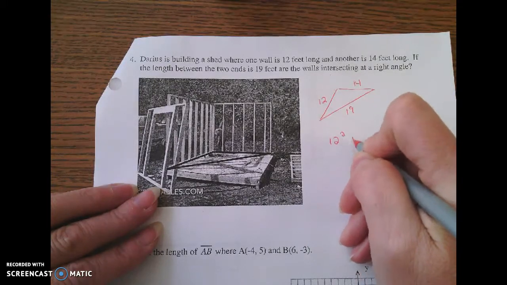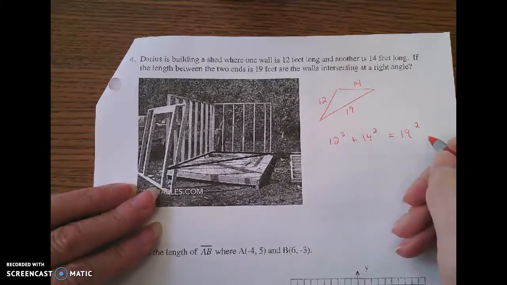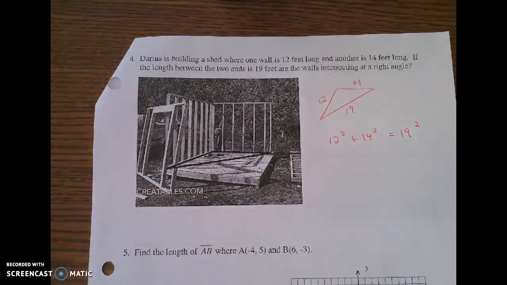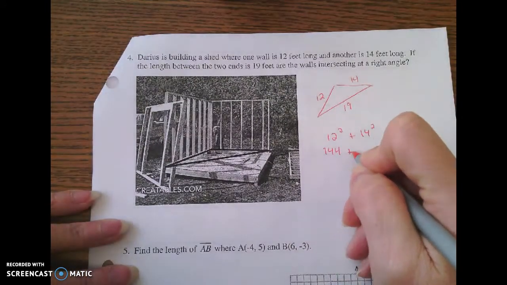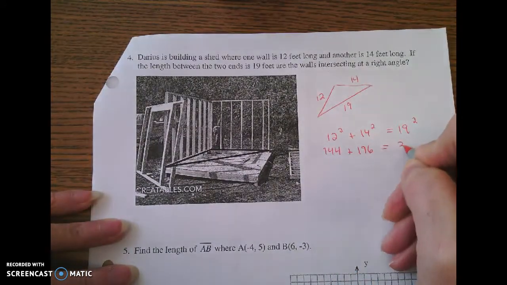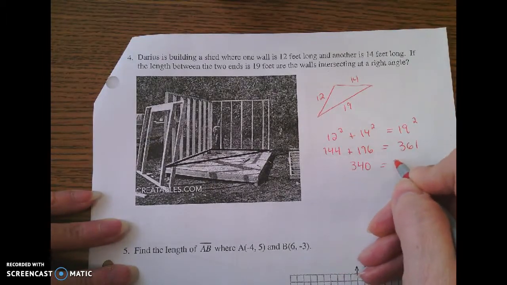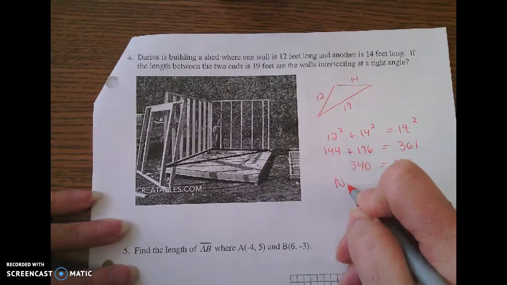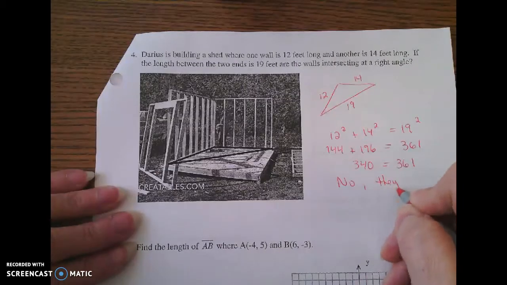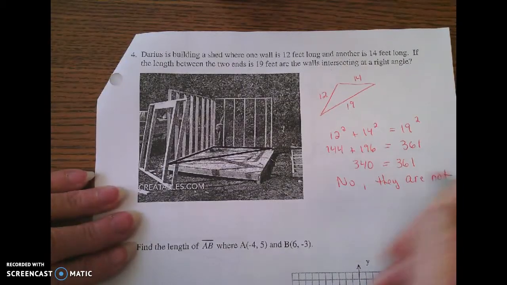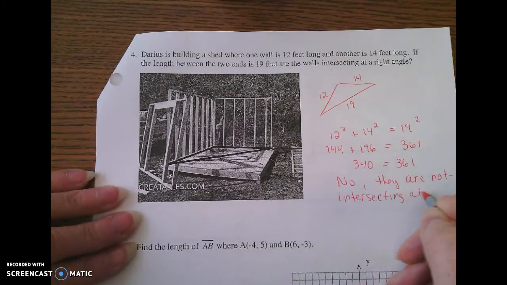So we're going to check to see if these numbers work in the Pythagorean theorem. So 12 squared is 144, 14 squared is 196, 19 squared is 361. If you add these now, you get 340. That does not equal 361. So no, they are not intersecting at a right angle.